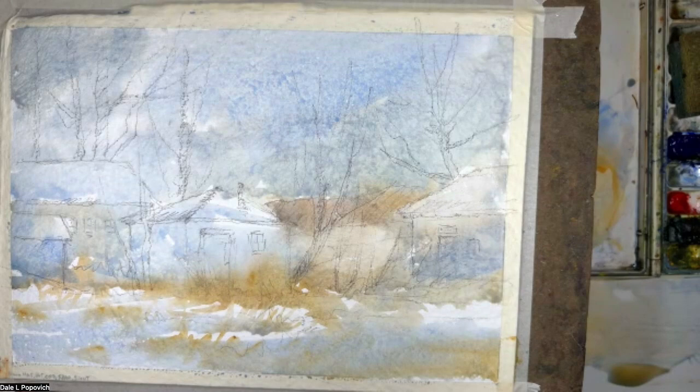Just the very tip of the brush. Raw sienna and burnt sienna are grayed down yellow and grayed down red orange. So I use those as convenient colors for graying other colors down, which makes it a little easier for the student to gray colors down.